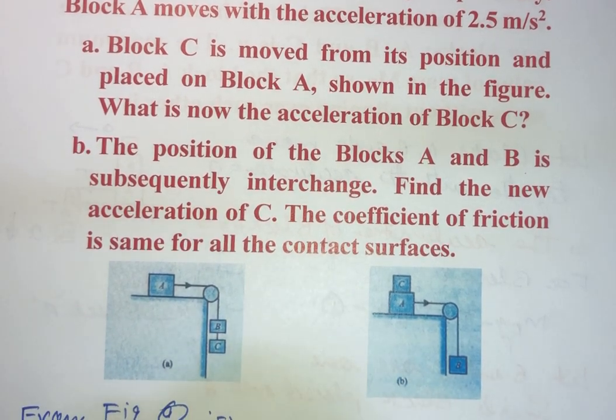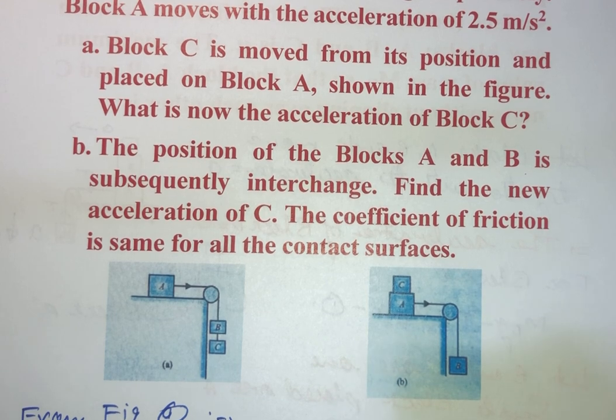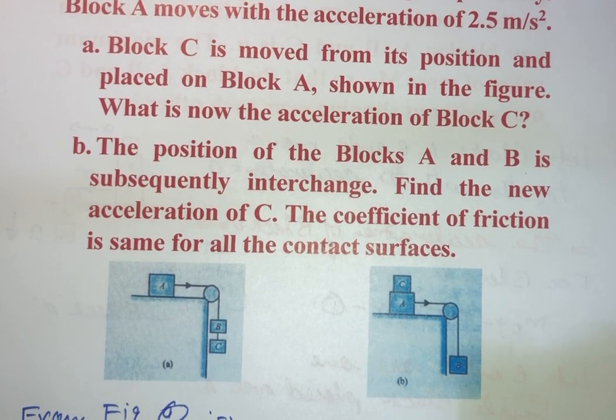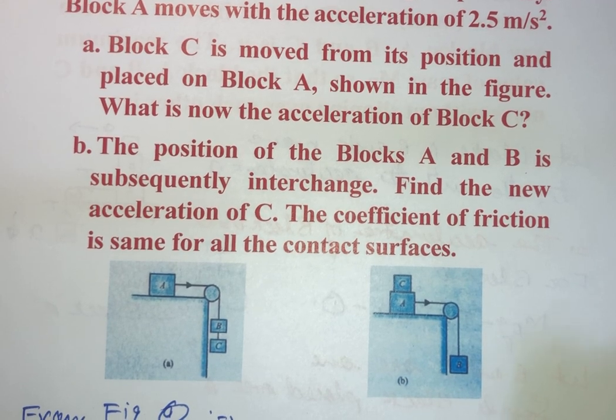The acceleration of block A, let us call it aA, is given as 2.5 meter per second square.